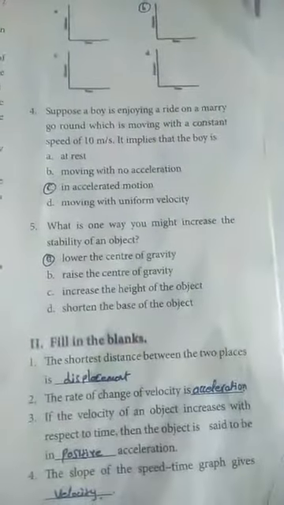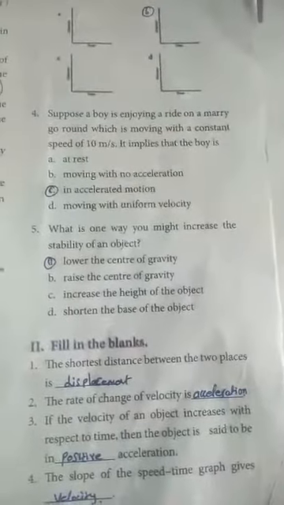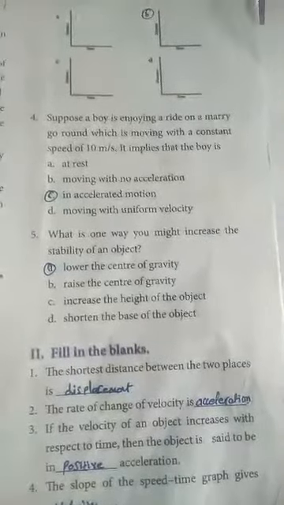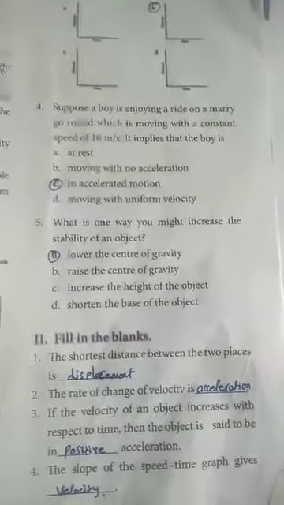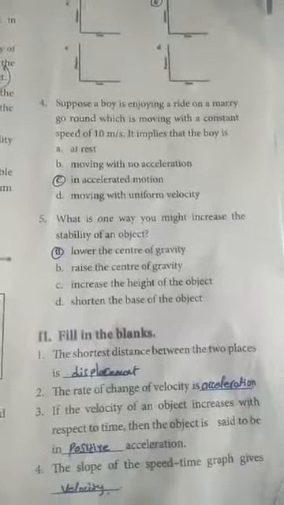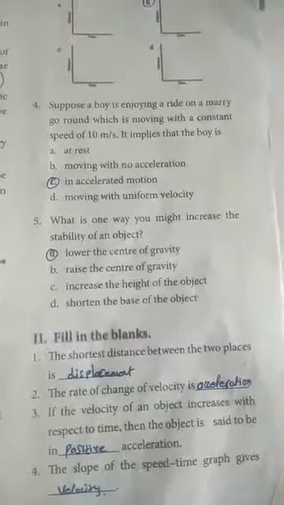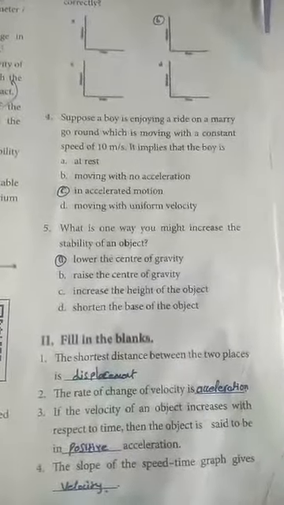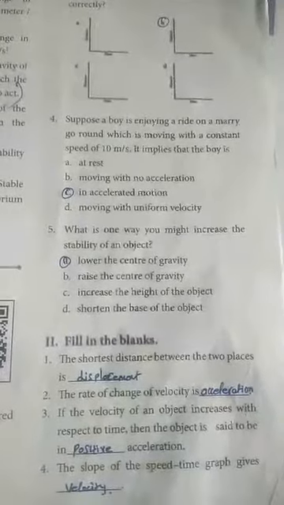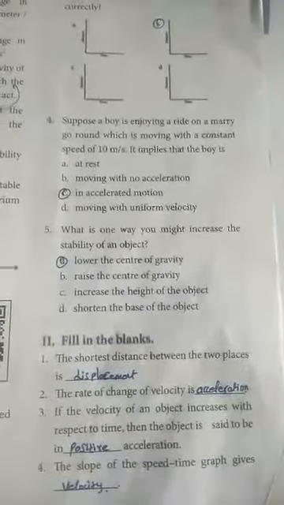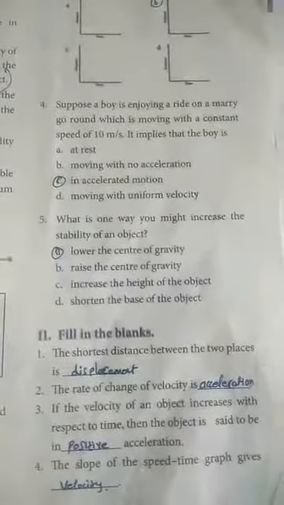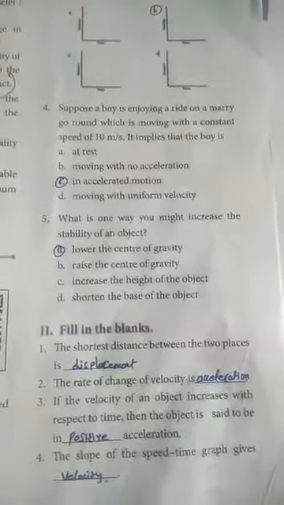Next, filling in the blanks. The shortest distance between two places is displacement. The definition was already explained. The rate of change of velocity is acceleration. If the velocity of an object increases with respect to time, the object is said to be in positive acceleration. Increasing means positive, and decreasing means negative. The slope of a speed-time graph gives velocity only.